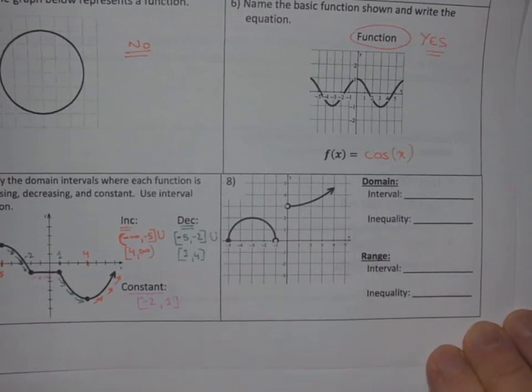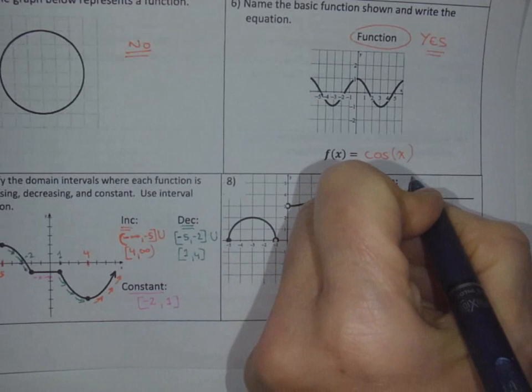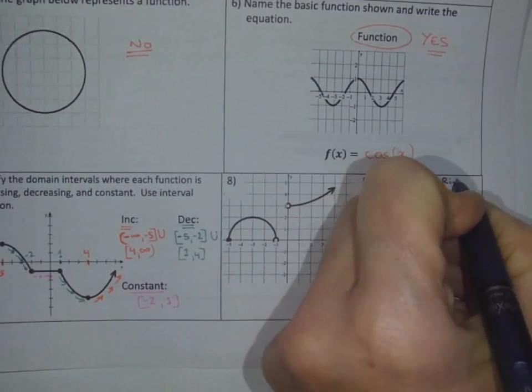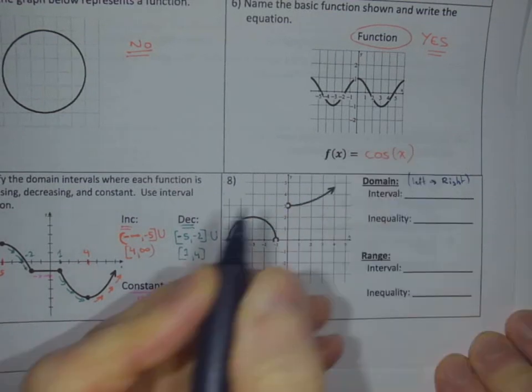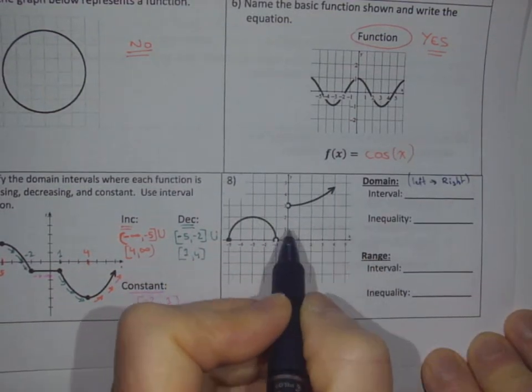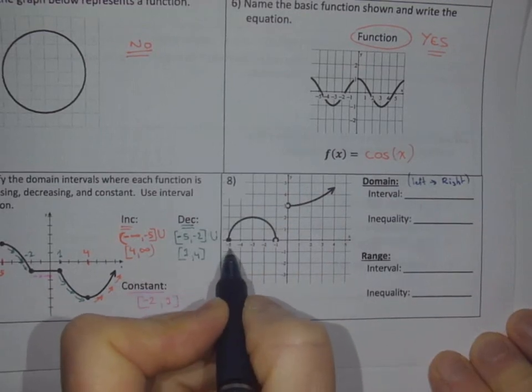Okay, so the interval notation for the domain. So the domain, the point most to the left, right? So we're going to say most to the left, to the right. That's what we want, right? But this is a piecewise function, so we have to include both pieces in our domain, not just one piece. Okay, so it starts at -5 right there.